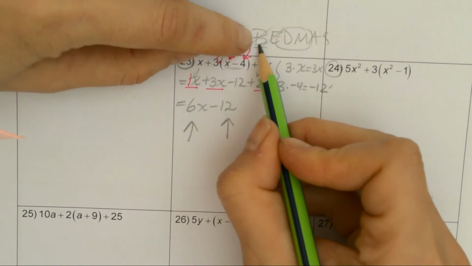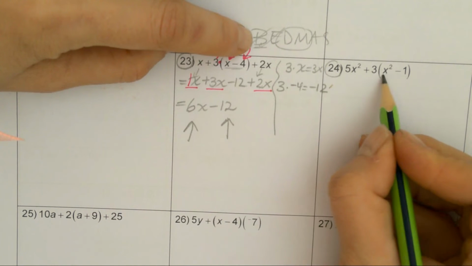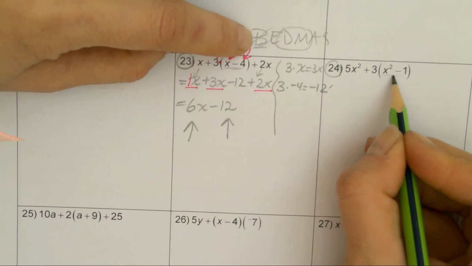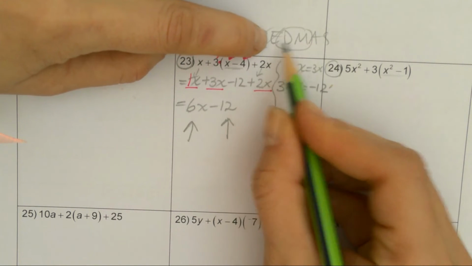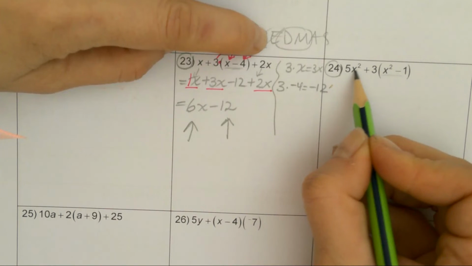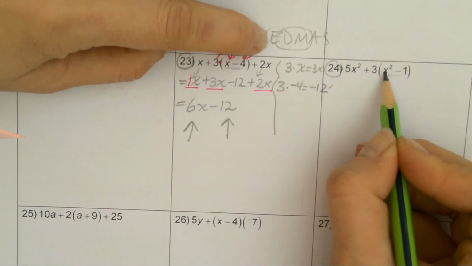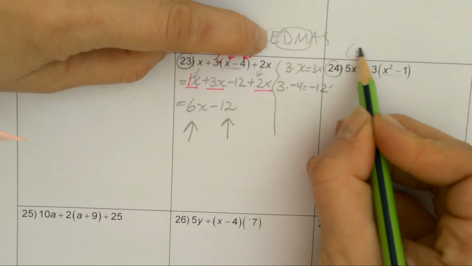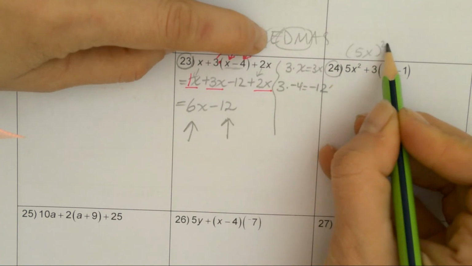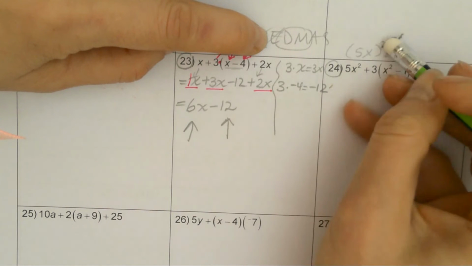Inside the brackets. No, I can't do that because that does not have an x squared, so I can't put them together. Exponents. Yeah, I have exponents, but I can't do anything. This is just telling me I have two x's here and I have two x's here. It would have to be something like 5x squared, everything squared. Then I could do something. But right now I can't do anything.